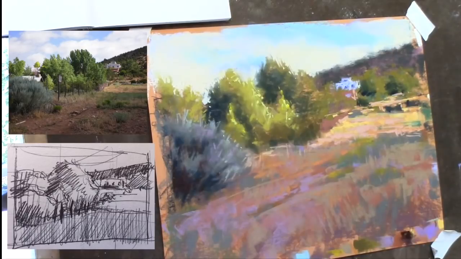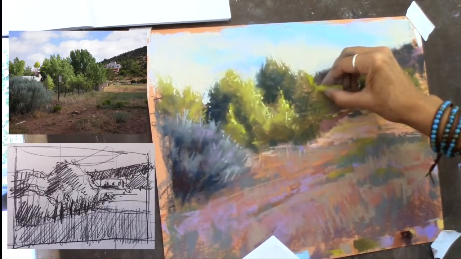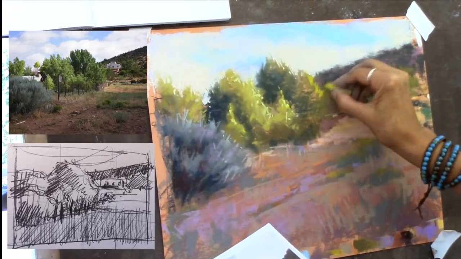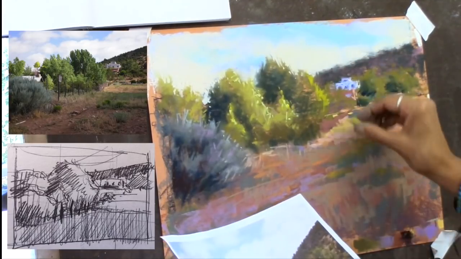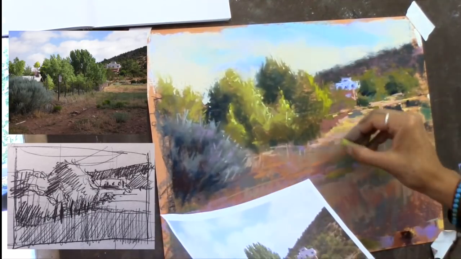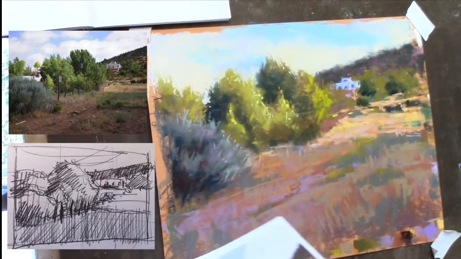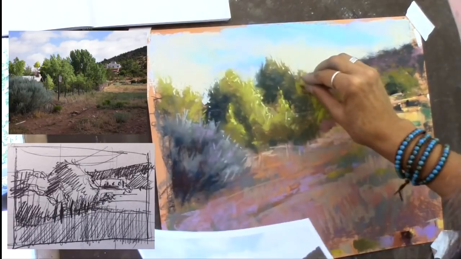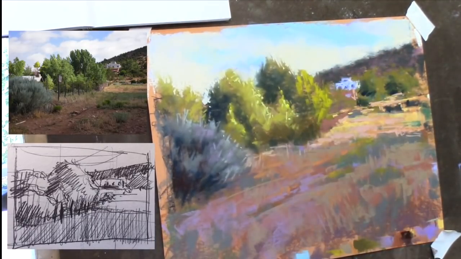Now I want a little bit of light on the edge of this tree to really separate it. Not sure that's exactly right. Let's see.